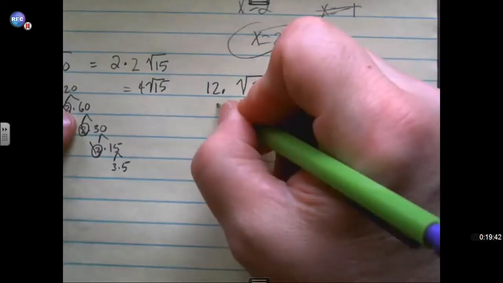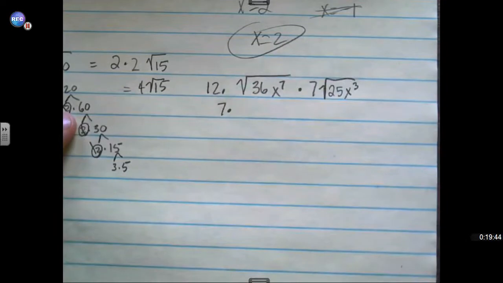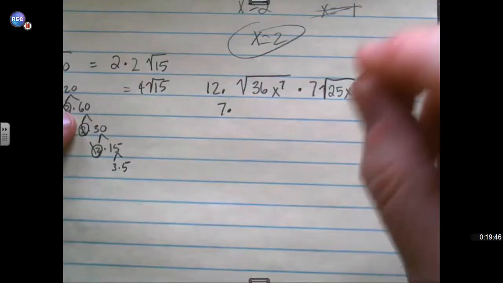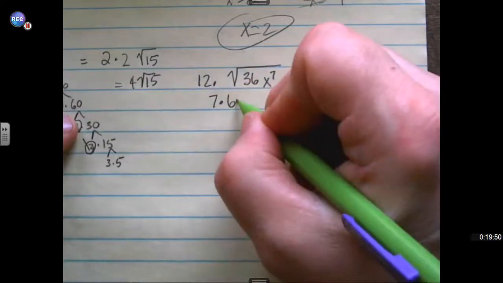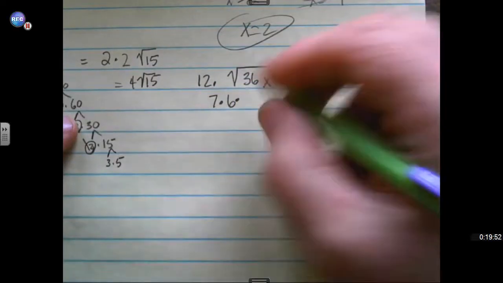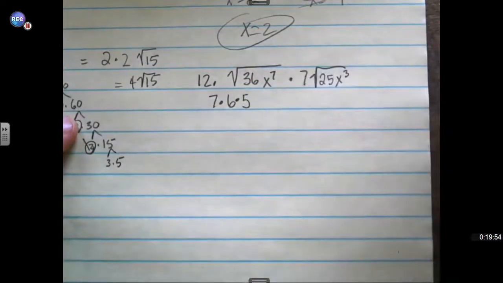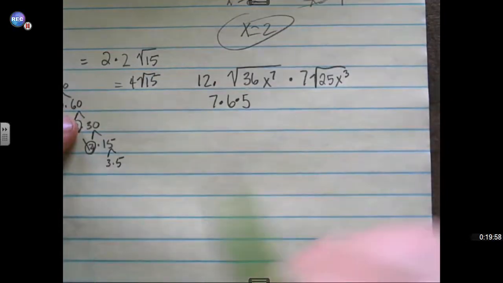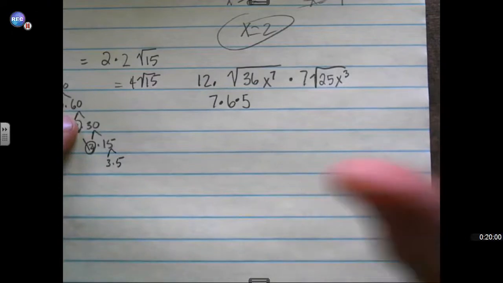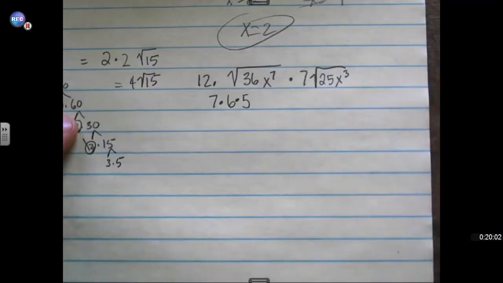We have 7 out there already, okay? And then they gave me two perfect squares. The square root of 36 is 6, and the square root of 25 is 5. I don't even need to factor those out, and I recognize them as perfect squares. I'm just going to take the square root. And so that's what I do.